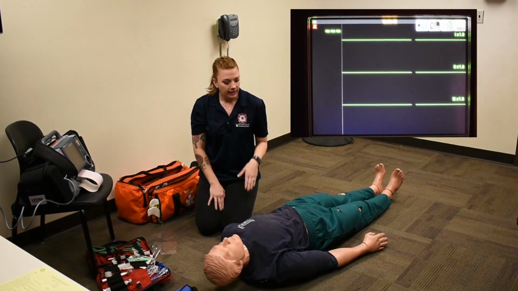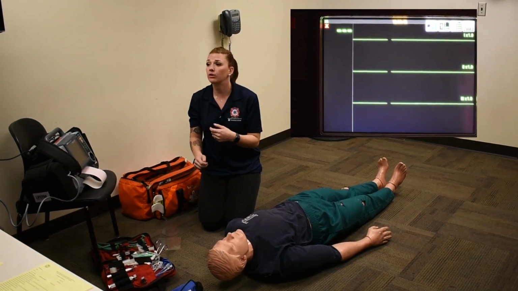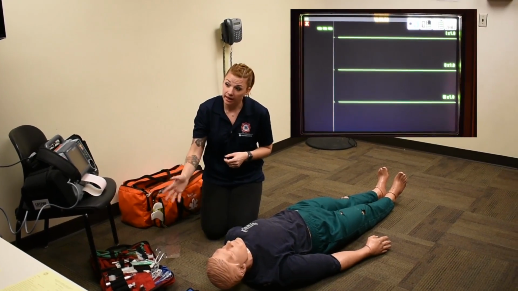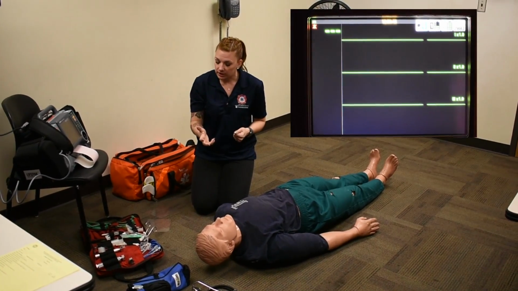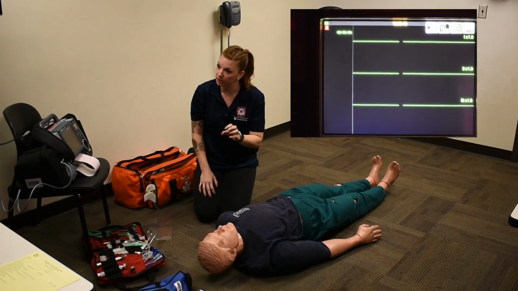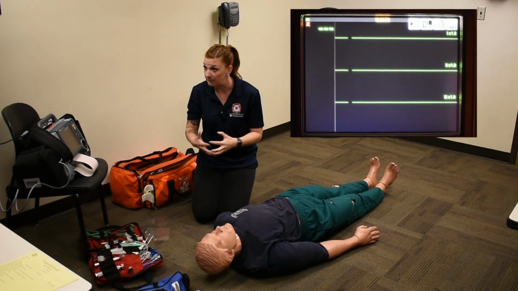Maintain CPR. At this time, I'm going to give a milligram of epinephrine, 1 to 10,000. I can give that every 3 to 5 minutes. I want to go ahead and think about putting in an advanced airway, hooking up end tidal to the end of that, making sure that we're maintaining a sufficient end tidal with our CPR so we know we're doing sufficient CPR for 2 minutes and circulating that medication.